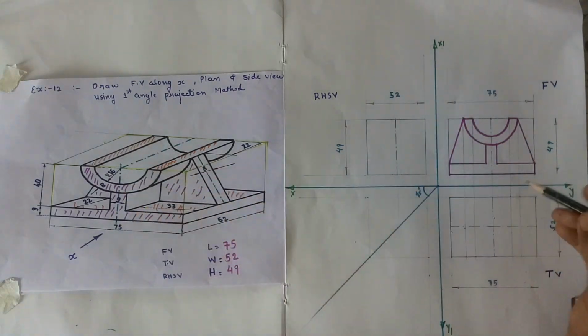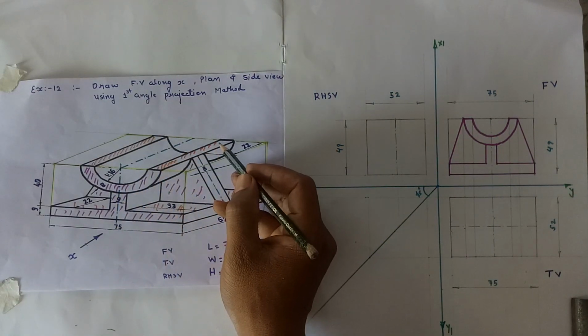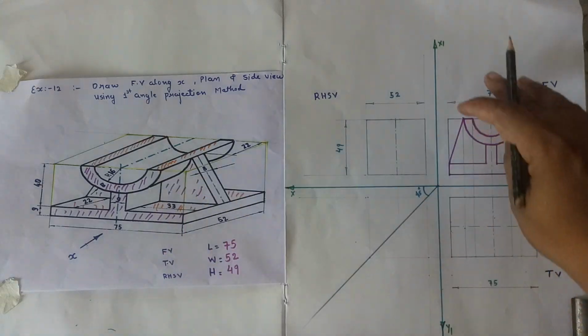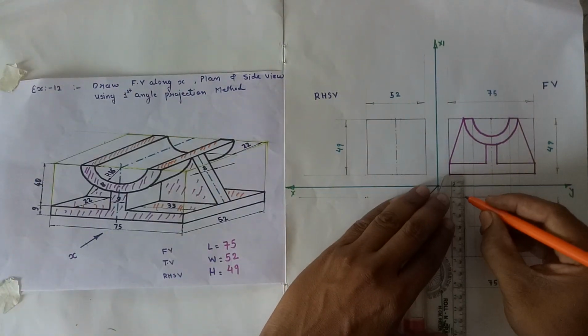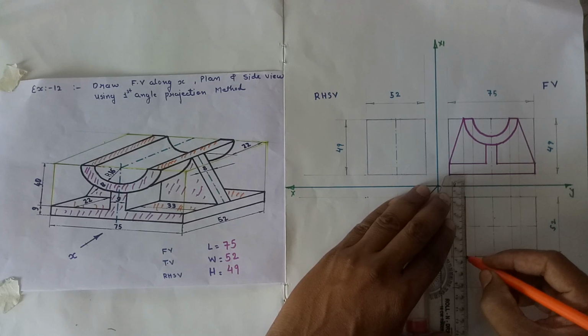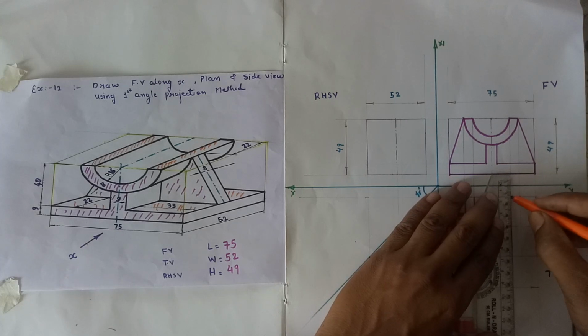So we can observe that this part is projected from the front view and the part of the circle is also projected from the front view. So this will be the top view of the circular part.